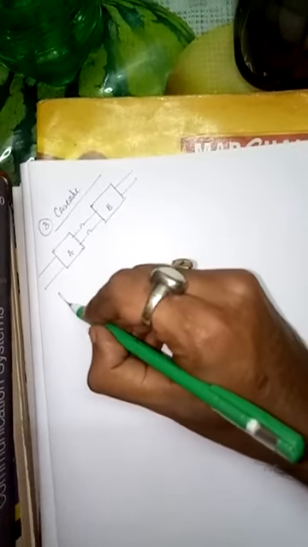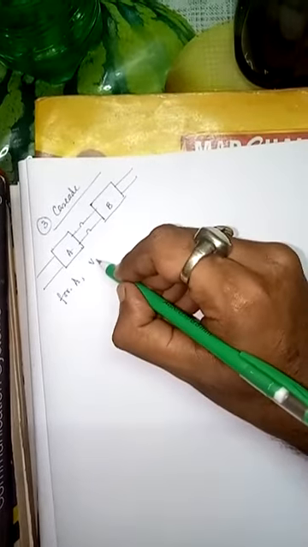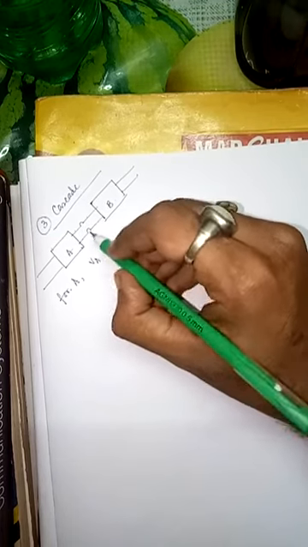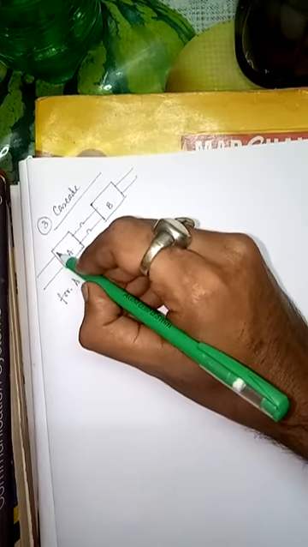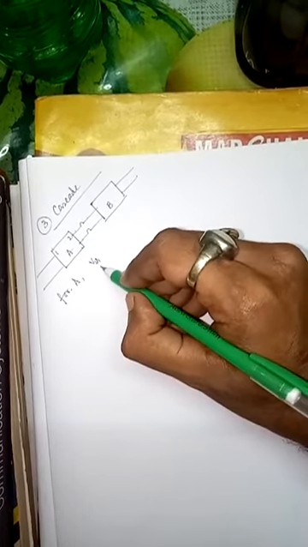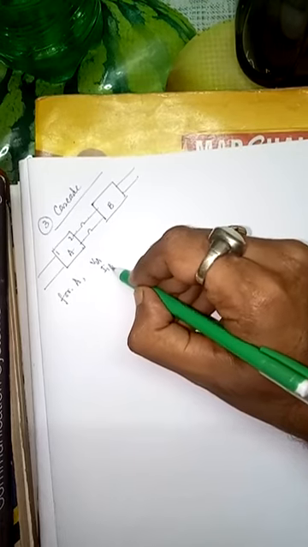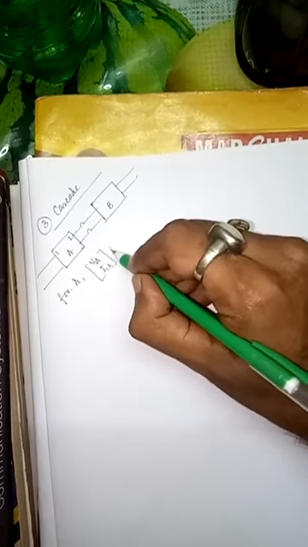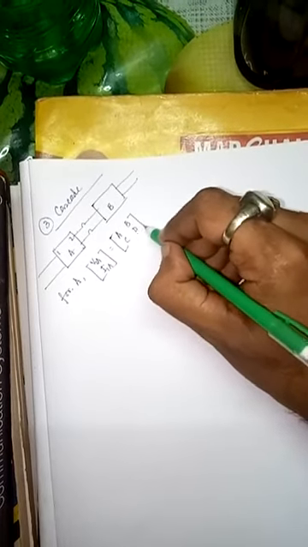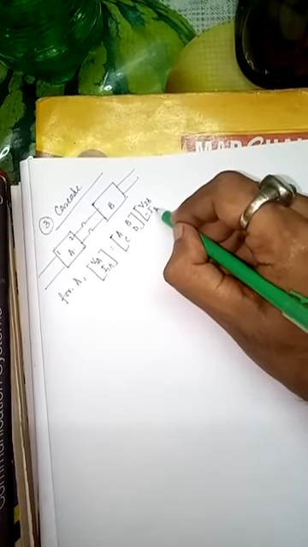So for A, here we can write that it is 1, it is 2, so it is V1A, I1A equals ABCD, V2A minus I2A.